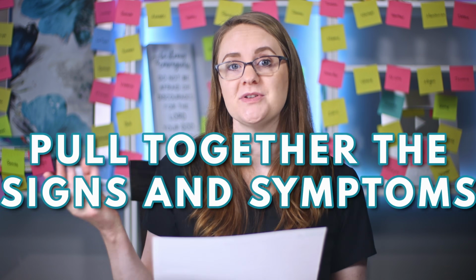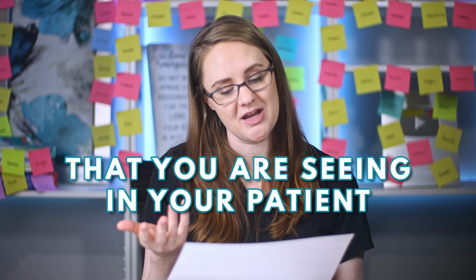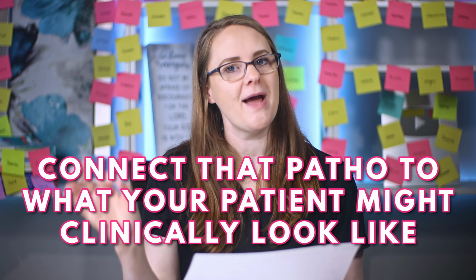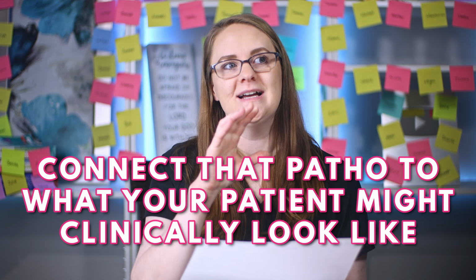Now, onto our third portion of the nursing diagnosis for your care plan. This is the "as evidenced by" portion, the AEB section. This is where you will pull together the signs and symptoms that you are seeing in your patient. So you've already connected your nursing diagnosis to the patho, and now we're going to take it one step further and connect that patho to what your patient might clinically look like, what they are presenting as. What are you, as the nurse, seeing clinically with this patient?